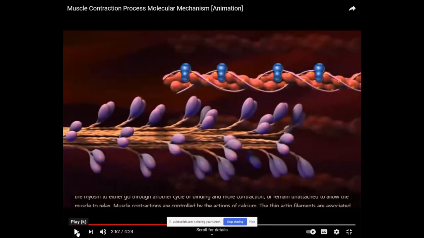So you see why you need ATP? It's the ATP that allows the myosin head to disengage from the actin. All right?